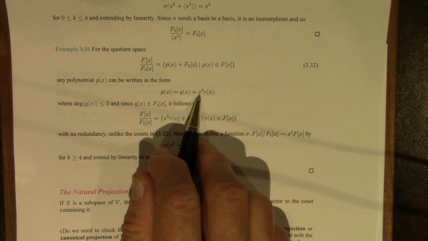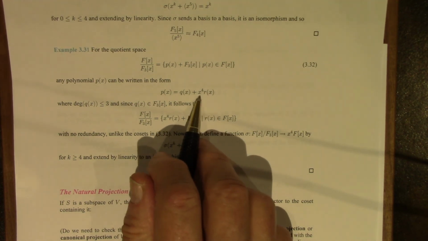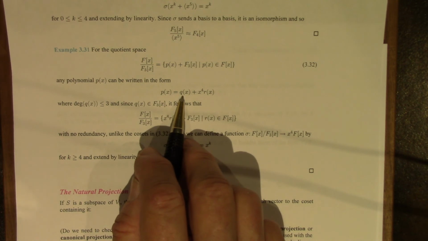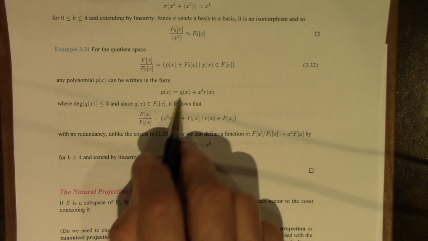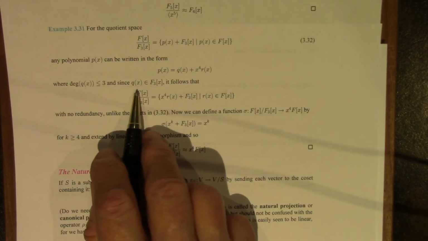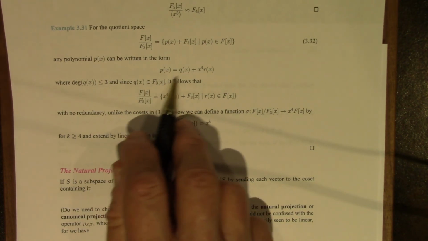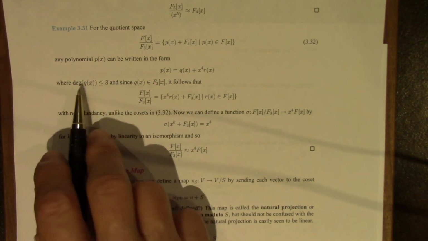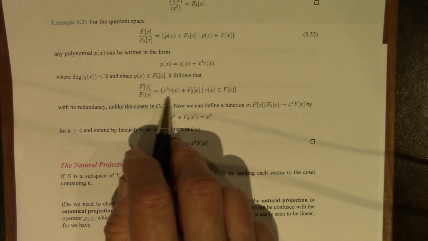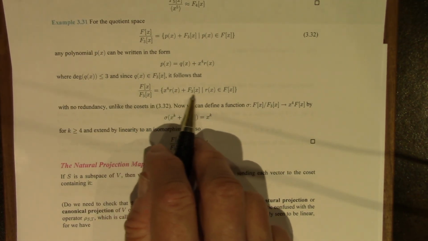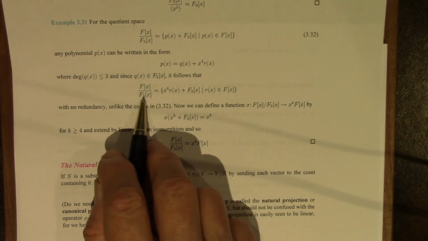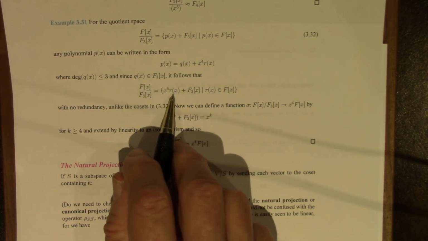We group all the terms of degree 4 or higher separately from the lower degree terms. And since q of x here belongs to F3[x], degree 3 or less, we get a redundancy free description of this quotient space.